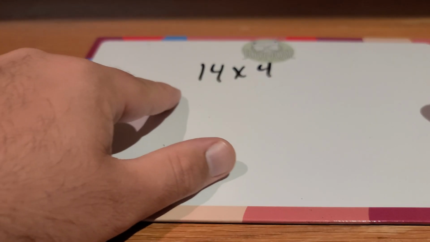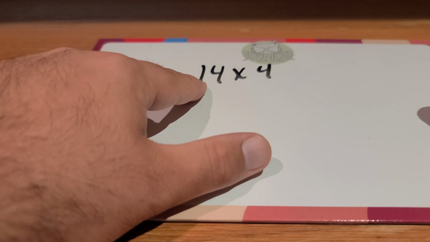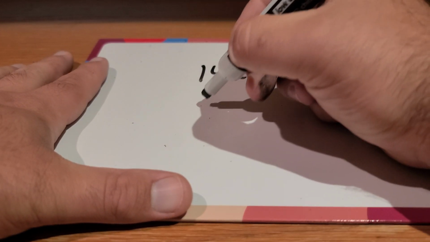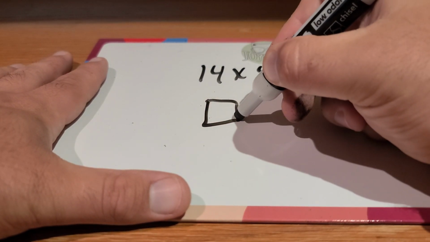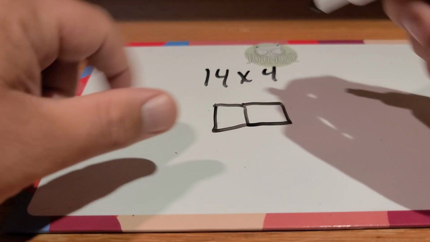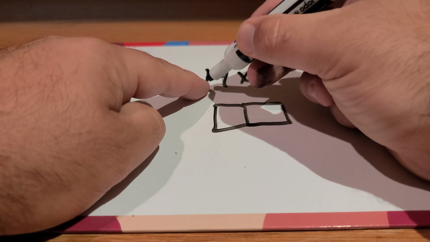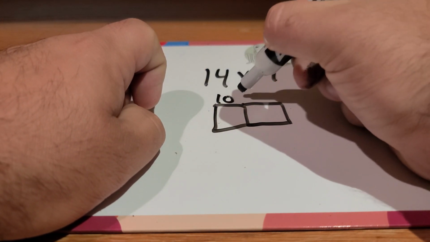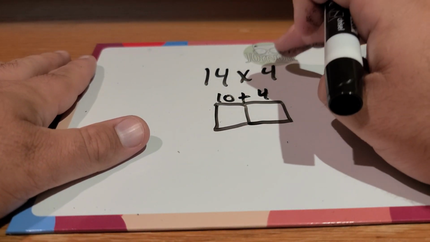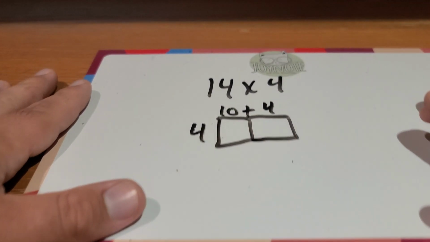So, we look at our first number. We have 2 place values in 14. We have a 10 and a 1. So, we're going to draw 1 box and then 2 boxes. Then we put it in expanded form. 14 in expanded form: this 1 is a 10, 1 is a 1 plus 4. 10 plus 4. Then you take the number you're multiplying by and you put it on the side.